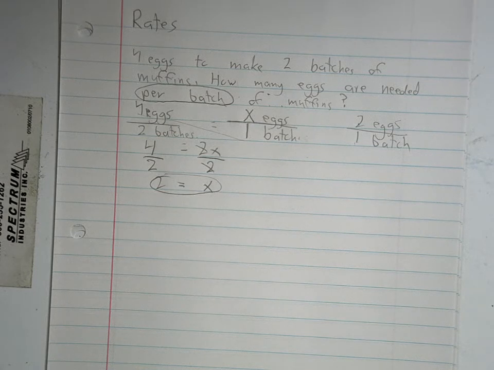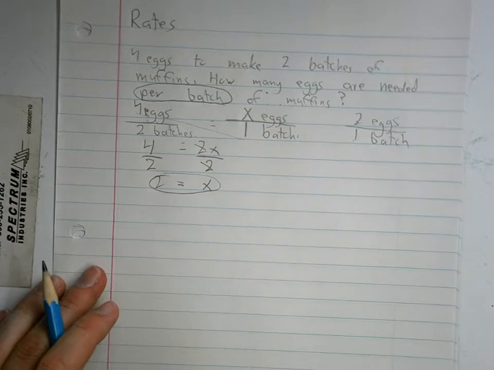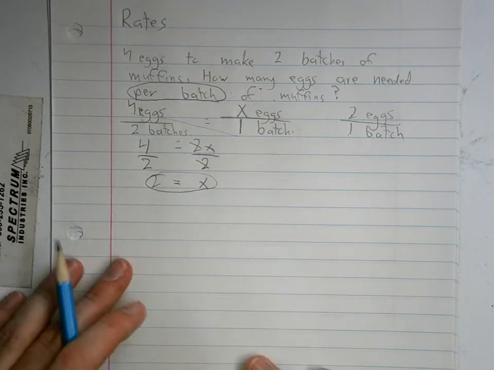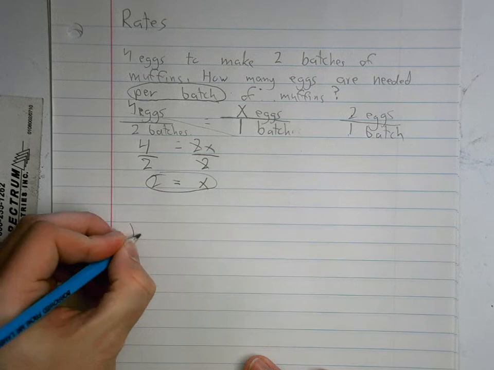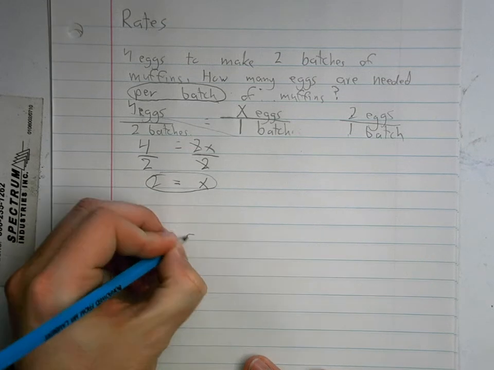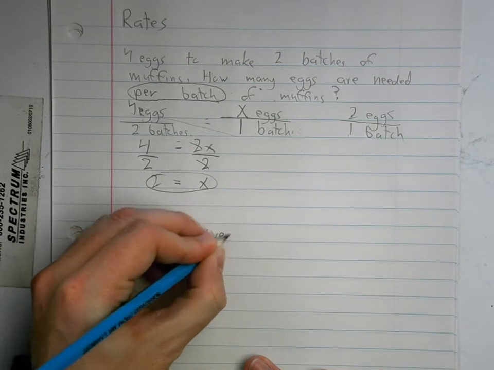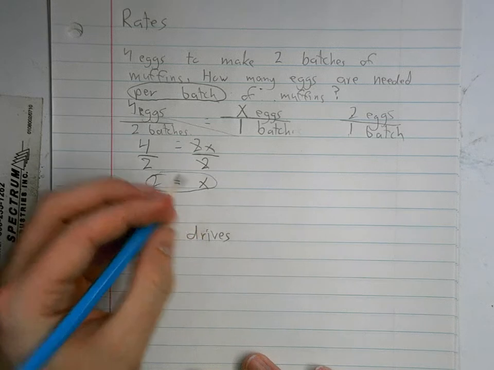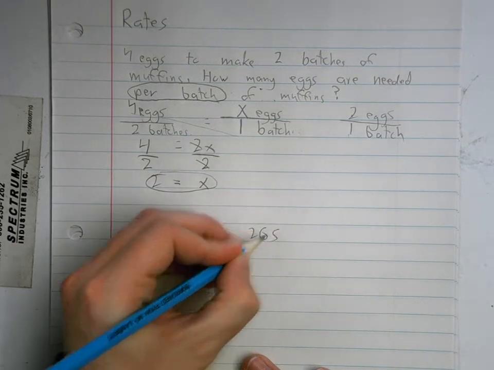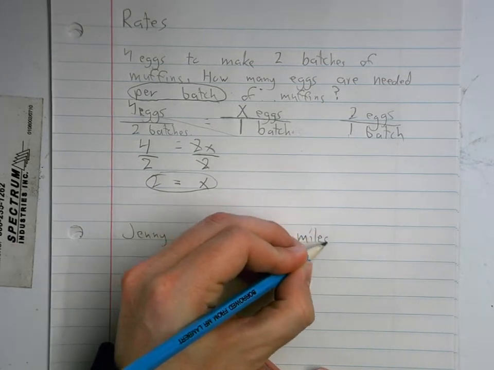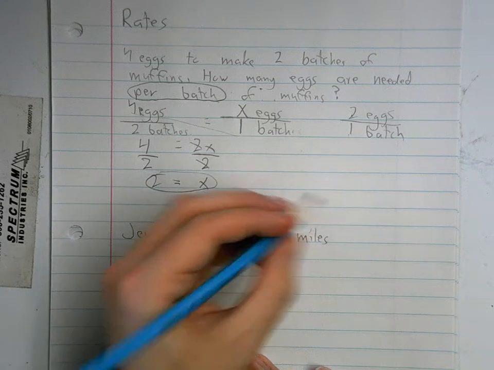Okay, now this next one's a little tougher. It says Jenny drives 265 miles in 5 hours.